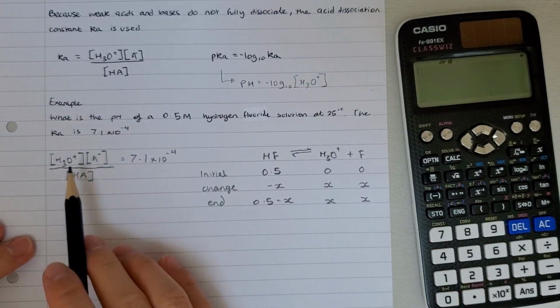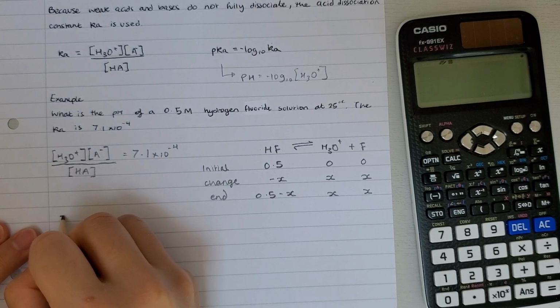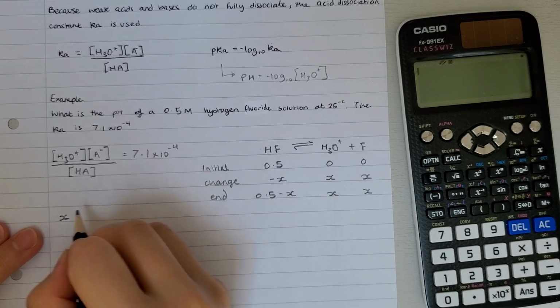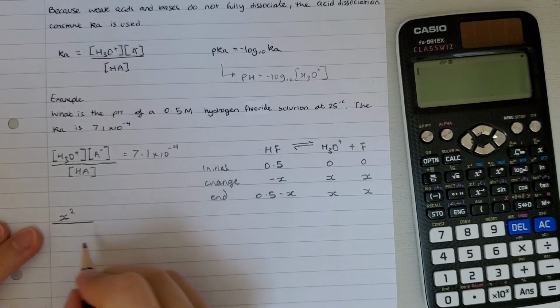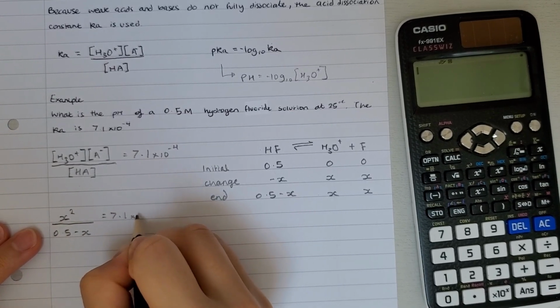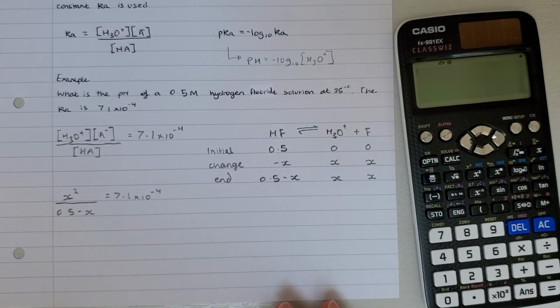So to calculate Ka, we have X multiplied by X for fluoride, divided by the acid, so 0.5 minus X. And so we've got an equation to solve.